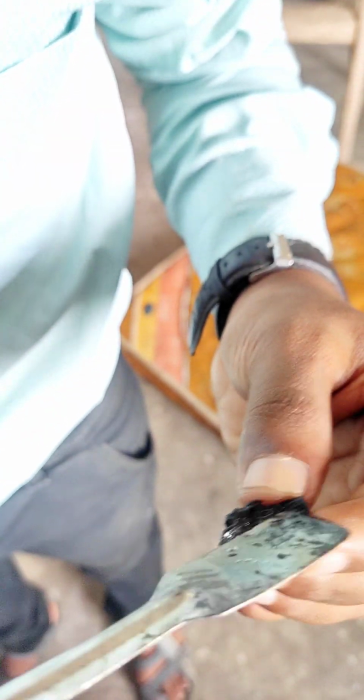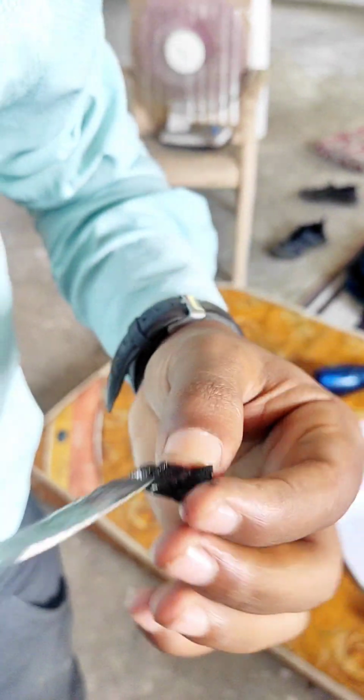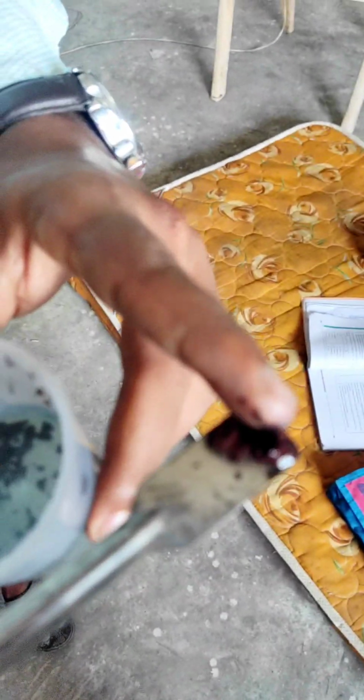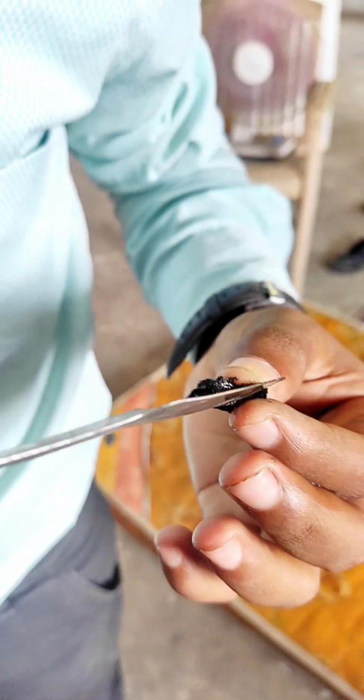it displaces the copper in copper sulphate solution and makes the solution zinc sulphate. Copper is displaced by zinc granules, zinc metal. So from this experiment we can see that zinc is more reactive than copper. So this is beaker B.